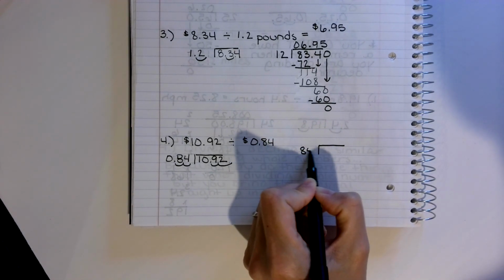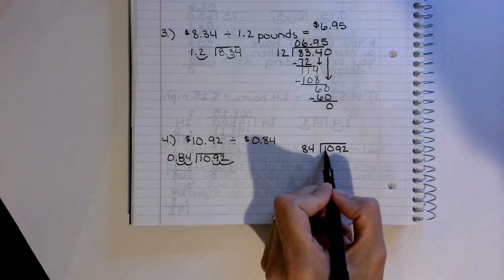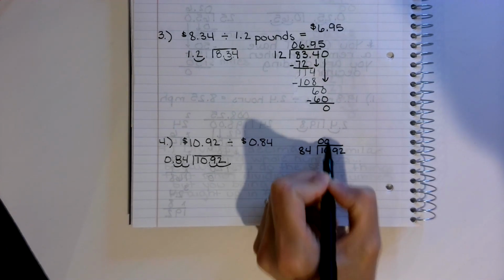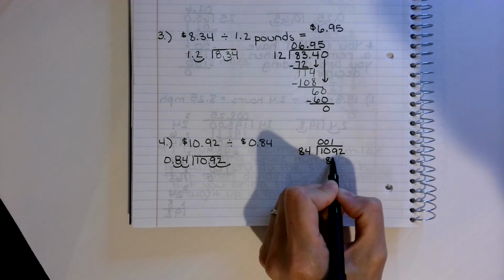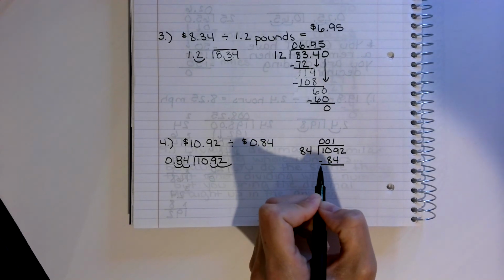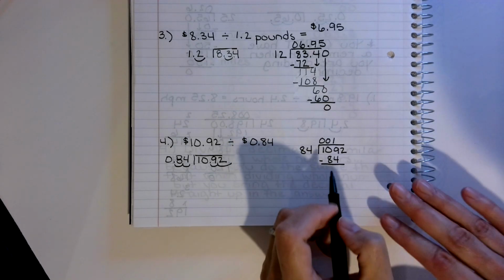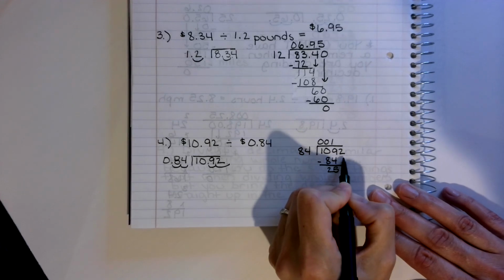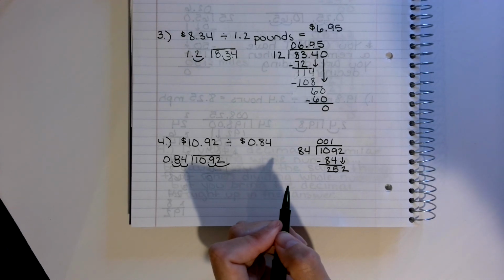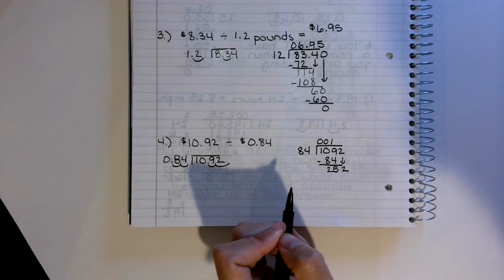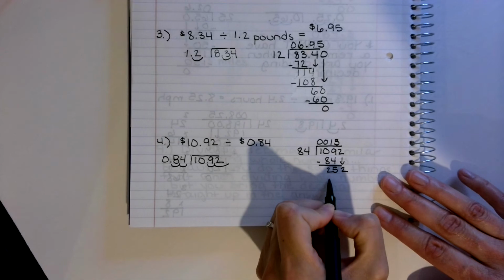So it's 84 into 1,092. Okay, so 84 can't go in a 1. It can't go in a 10. So I'll put zeros up there. It can go in 109 one time. 1 times 84 is 84. So 109 minus 84 is 25. I'm going to bring down that 2. Now I have 252. 252 divided by 84, it evenly goes in 3 times. So 3 times 84 is 252.